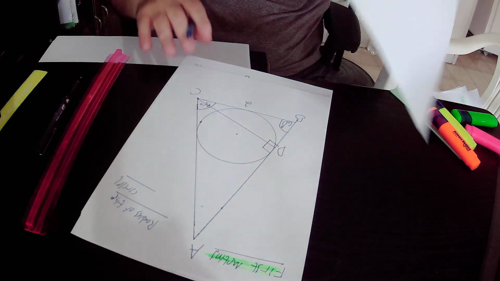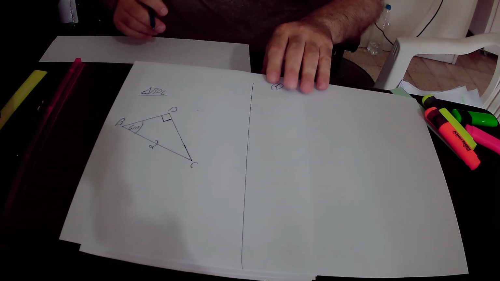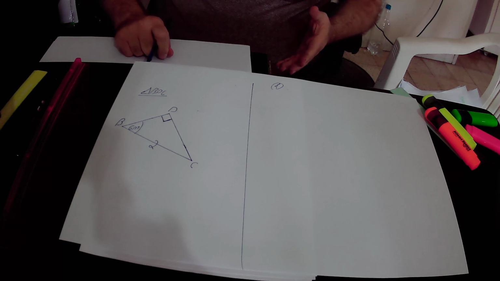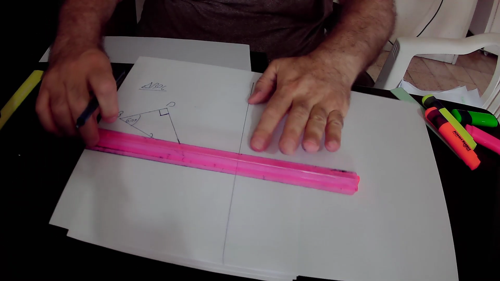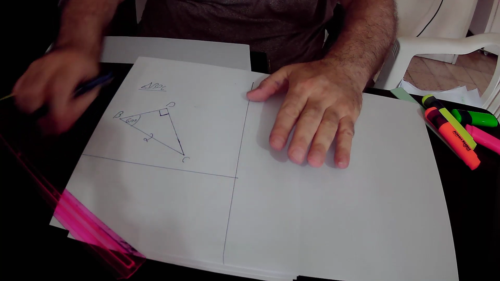So this is the right triangle BDC that I copied from the original drawing. And you know that the sum of the angles in the right triangle BDC must be equal to 180 degrees. So which angles do we have in triangle BDC?